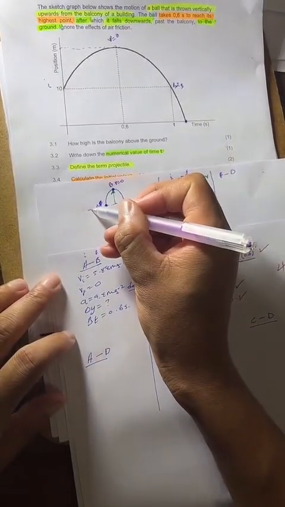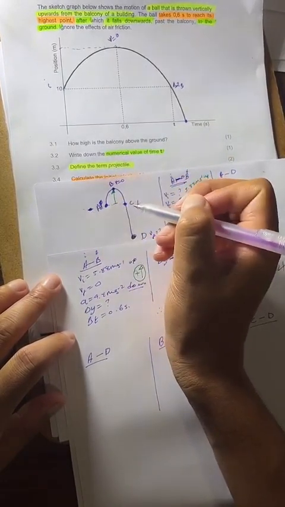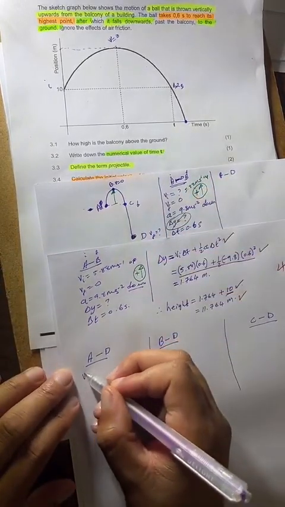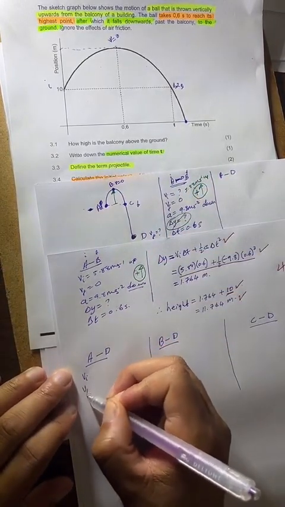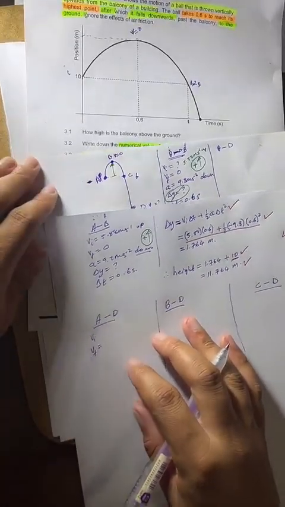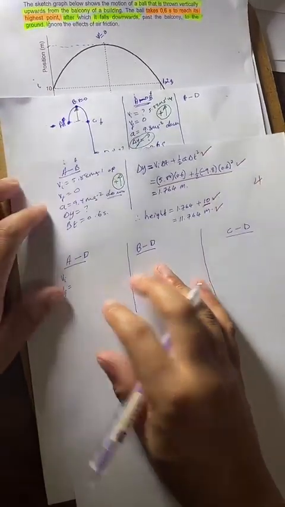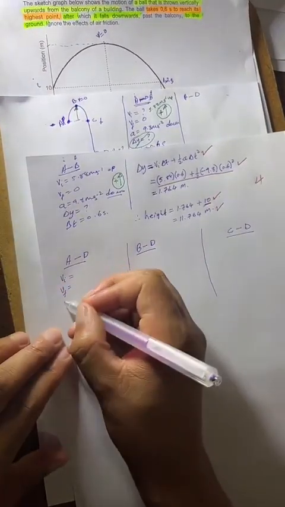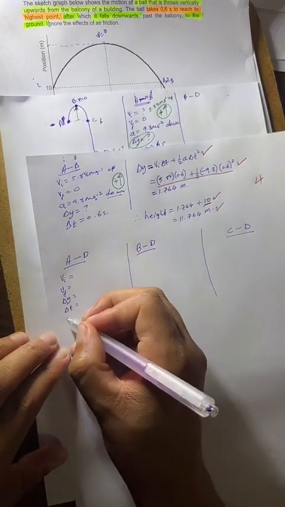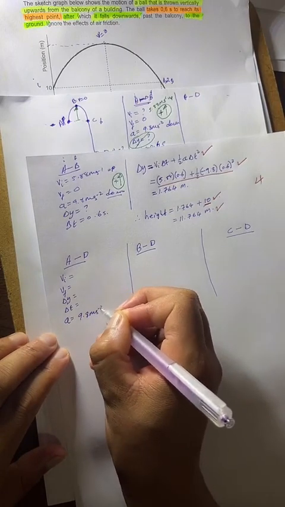From A, this is my starting point. Where I start, I'm going to make a dot for displacement. So let's write down initial velocity at A, final velocity. Always write down all the 5 physical quantities when you want to solve a question and become successful. Write down all the things that you have: displacement, time, and acceleration. This we say is almost 9.8 meters per second squared down.